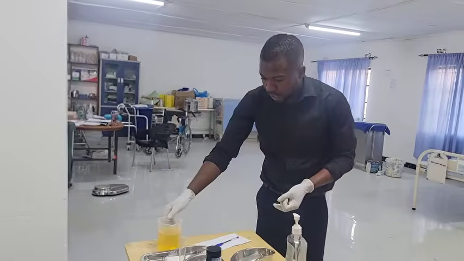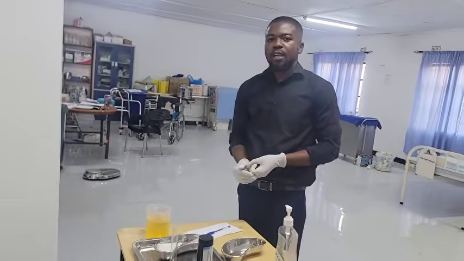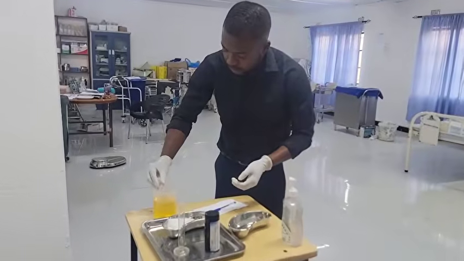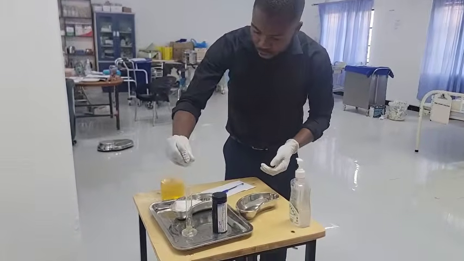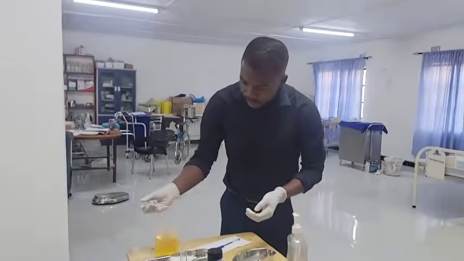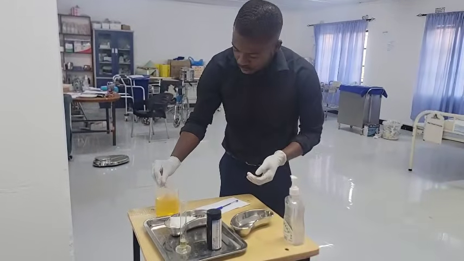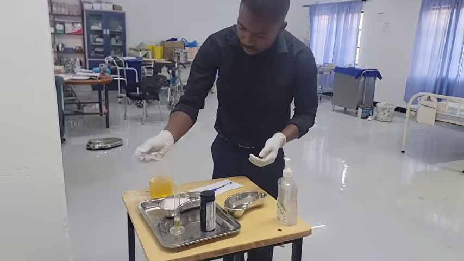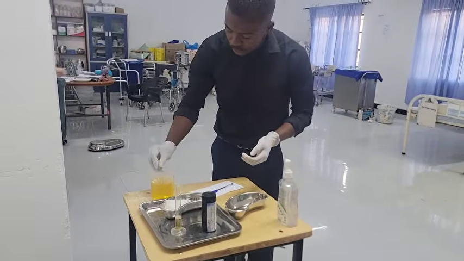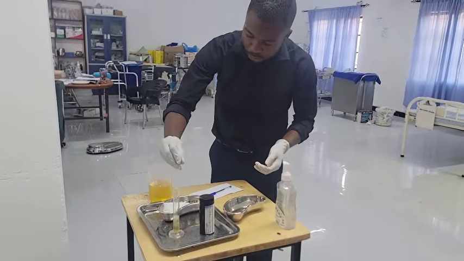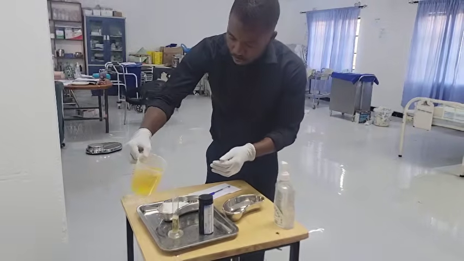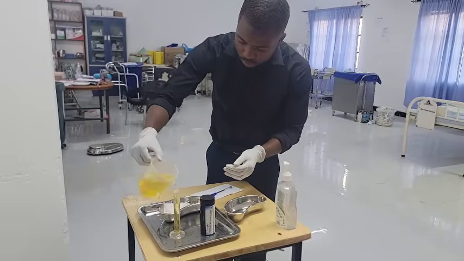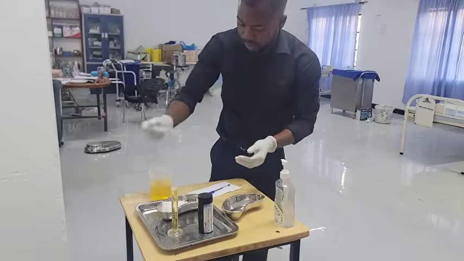The next thing you need to check is the smell. For the smell, you get a pipette, then you put urine in the test tube. You do this until it's enough. In this case, let me just pour, because we are going to waste a lot of time, but you are supposed to use this.